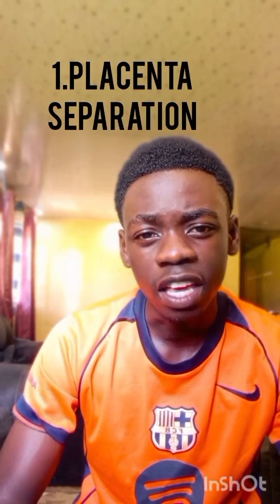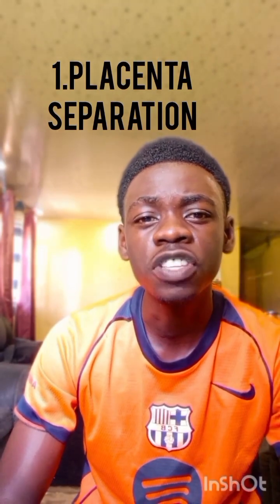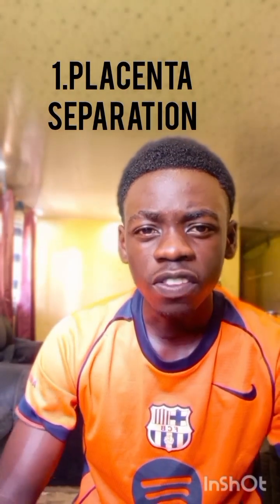Secondly, we have the Matthews-Duncan, where the placenta separation starts from the edges. As it starts from the edges, when it comes out, it will come out as a flip. It will flip out, which means what will be visible on the vulva will actually be the maternal side.